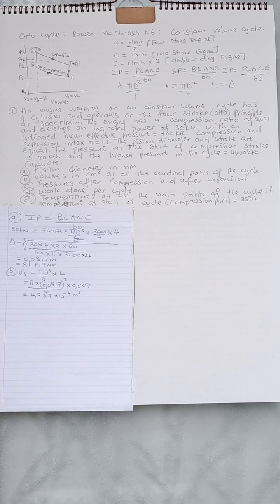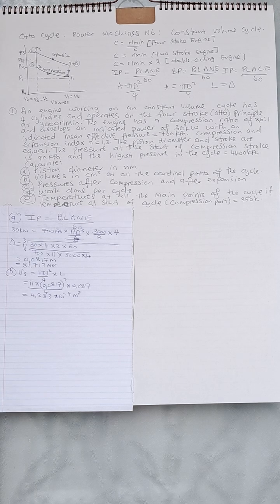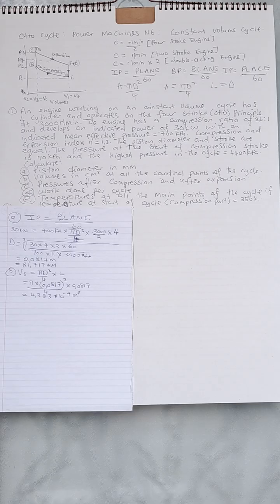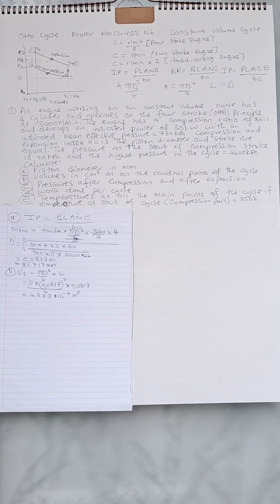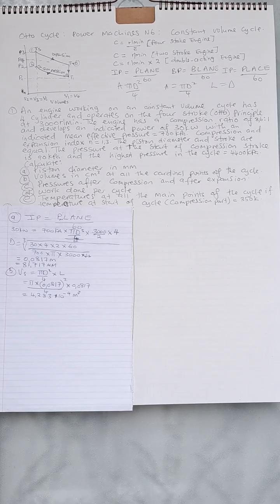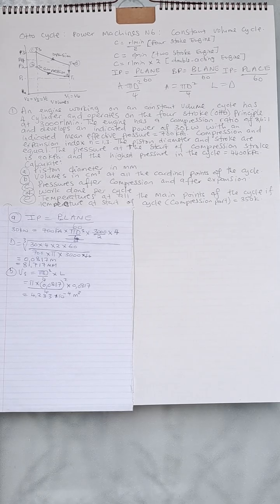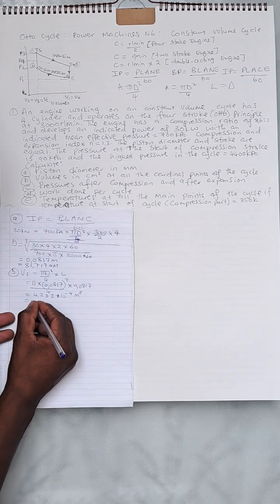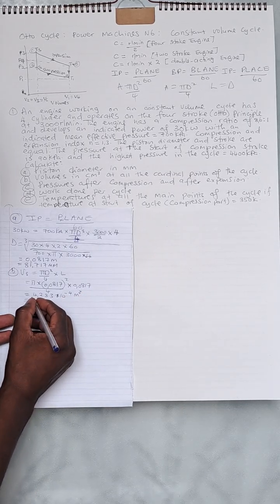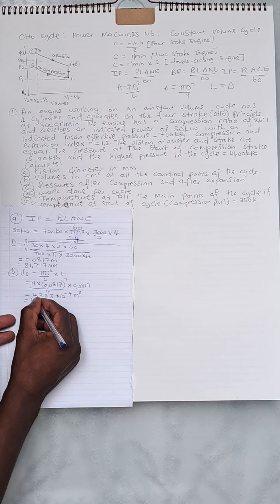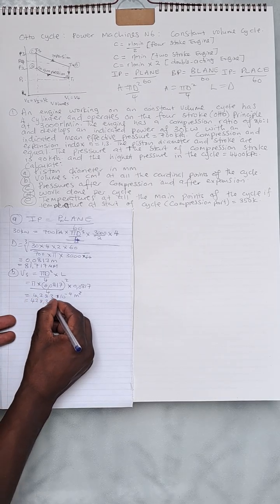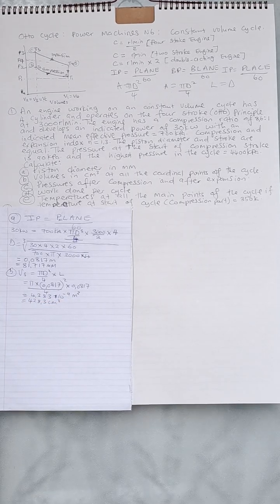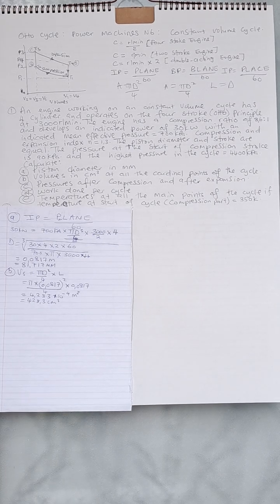So we are going to say 4.283 times 10 raised to the power of negative 4 times 10 to the power of 6. So we simply multiply by 10 to the power of 6, changing it to centimeter cubed. So it becomes 428.3 centimeter cubed. Now we have our swept volume.